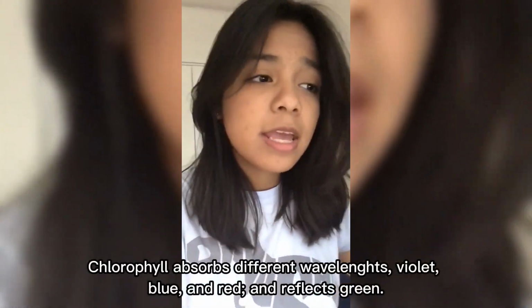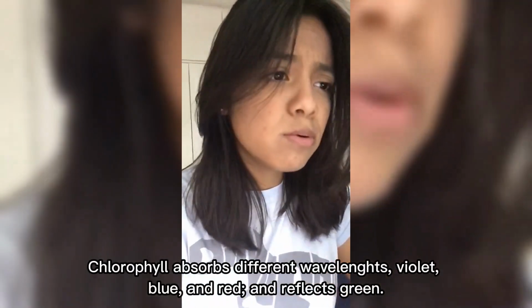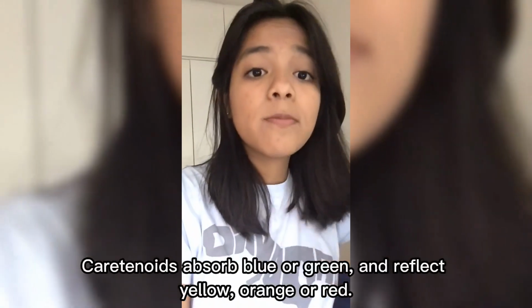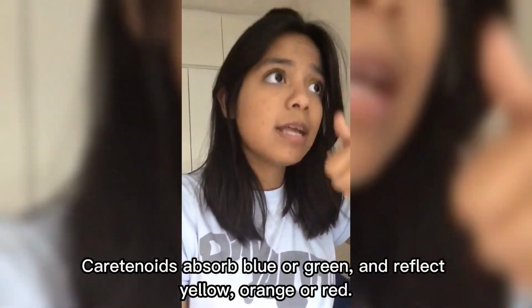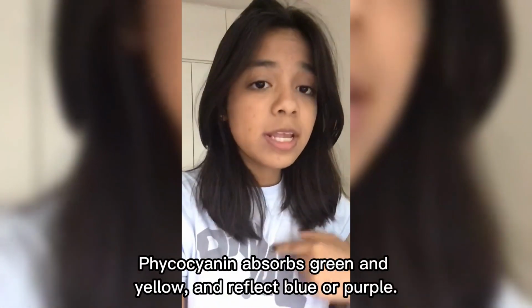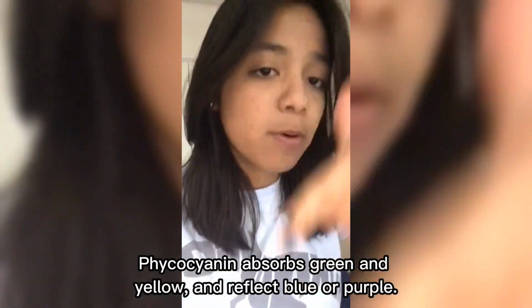And talking about this coloration, there is a thing in plants called chlorophyll, and it absorbs different wavelengths like violet, blue, and red, and it reflects green. Carotenoids absorb blue and green and reflect yellow, orange, or red. Phycocyanin absorbs green and yellow and reflects blue or purple.